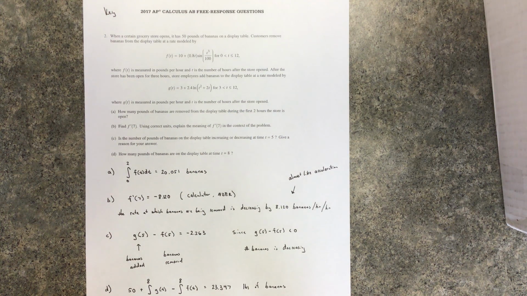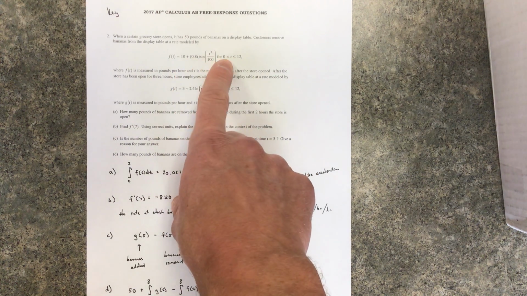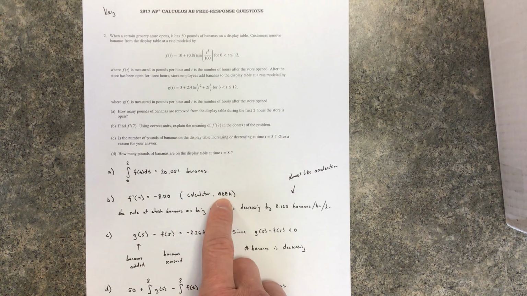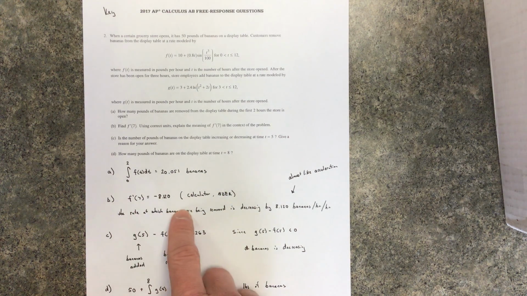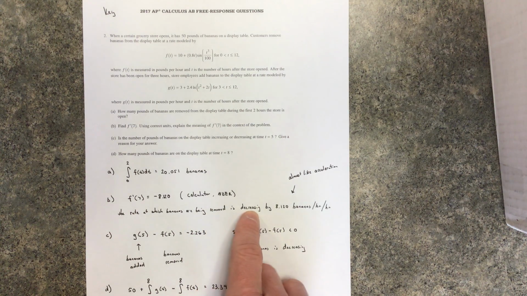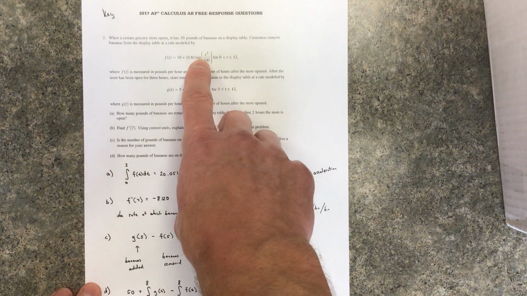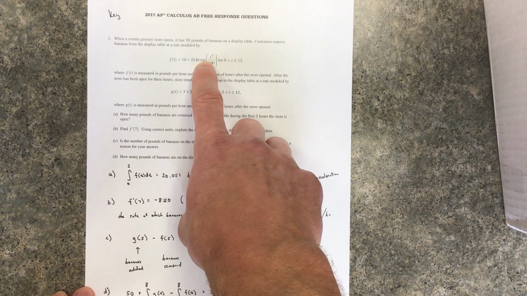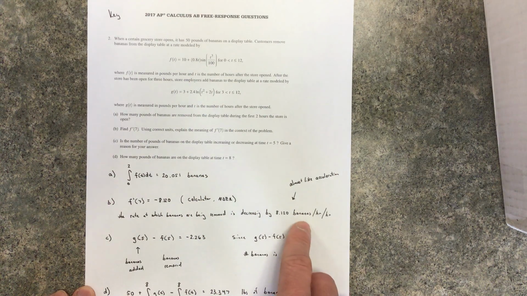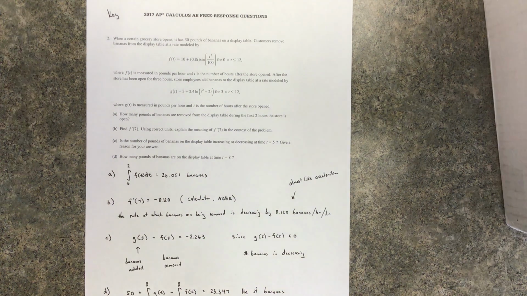All right, find f prime of 7. Okay, that's just taking the derivative of this, and your calculator can just take the derivative. That's what I mean by use your calculator and enter. And that's the rate at which bananas are being removed is decreasing by 8.120 bananas per hour. And again, it wants units, right? Remember, this is in bananas per hour, so the derivative of that is bananas per hour. It's kind of like an acceleration. You could say bananas per hour squared, but I would suggest doing it bananas per hour.